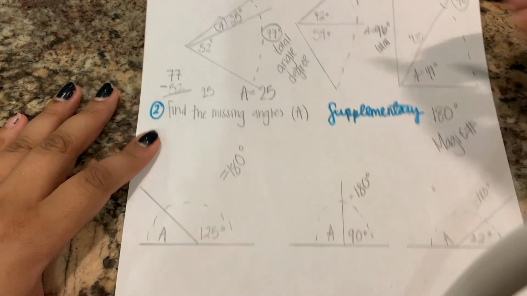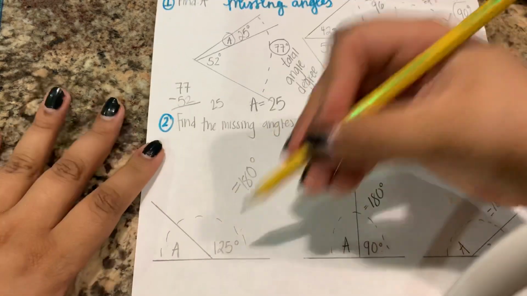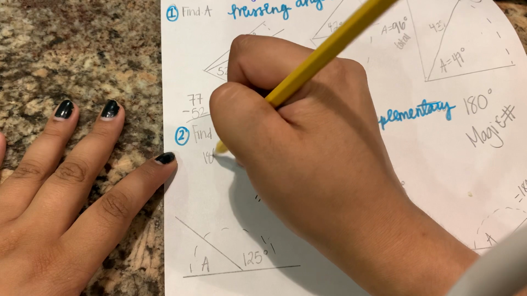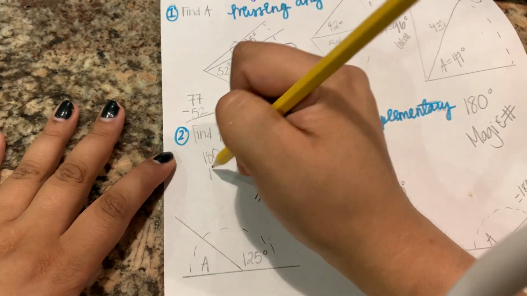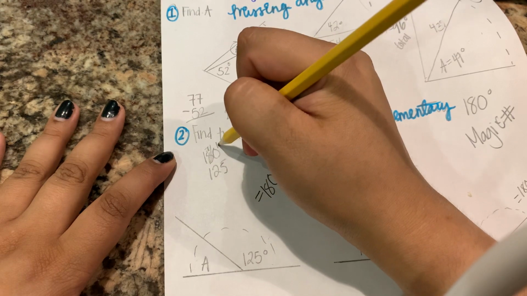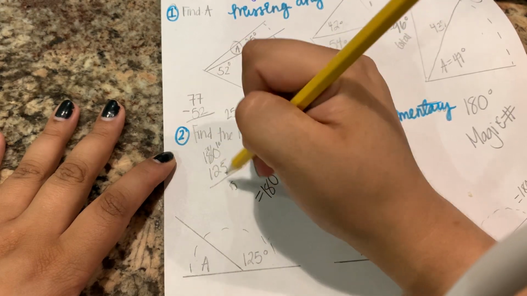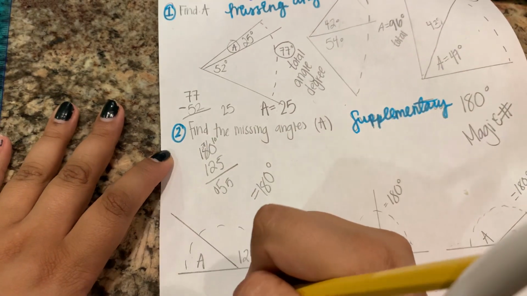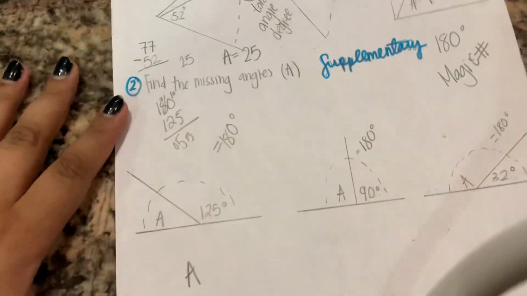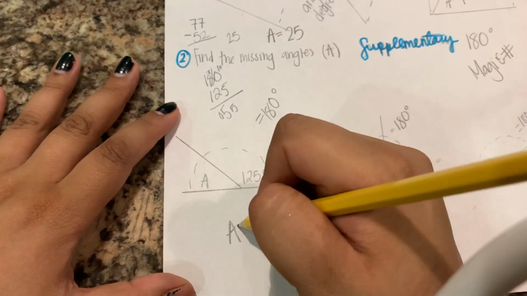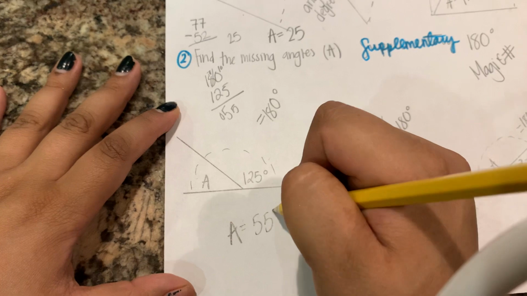See how easy it was here? Same deal here. You know your total is 180, so 180 minus 125. Borrow from the tens, turn this into 7. 10 minus 5 is 5. 7 minus 2 is 5. 1 minus 1 is 0. You know A for this one. A, oops, that's out of frame. Let me move the paper up a little bit. A is going to equal 55 degrees.